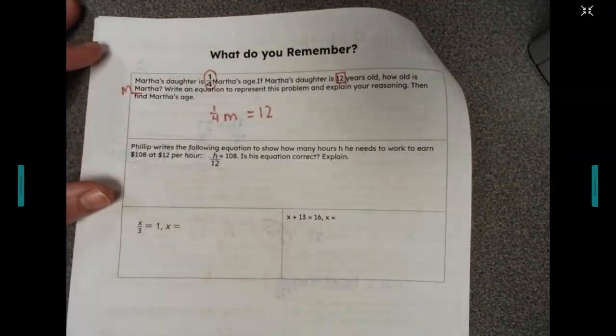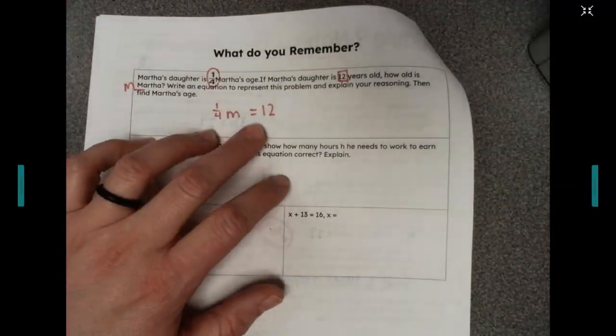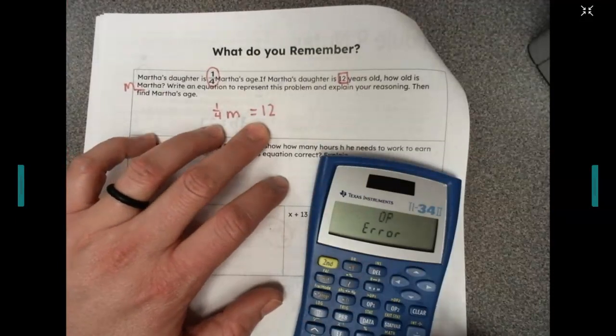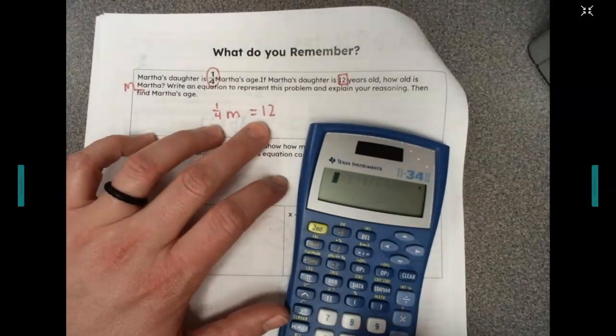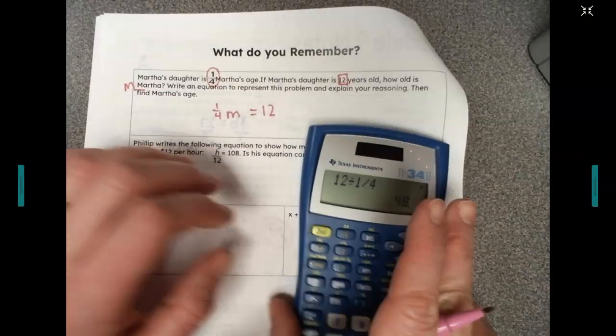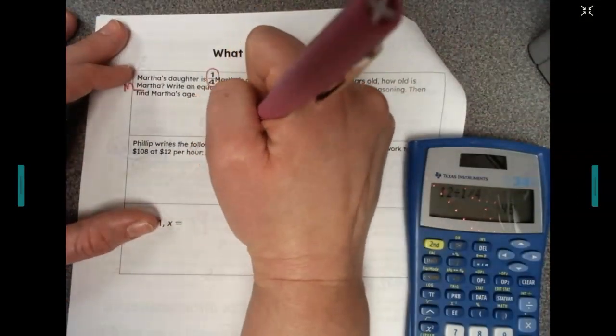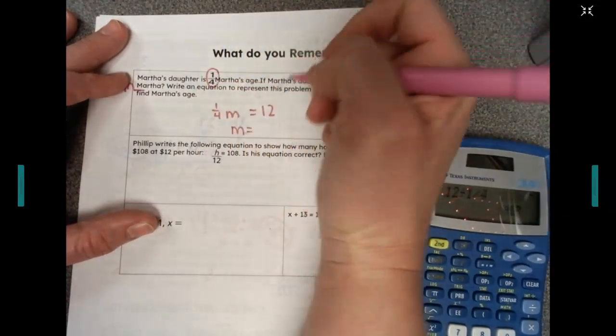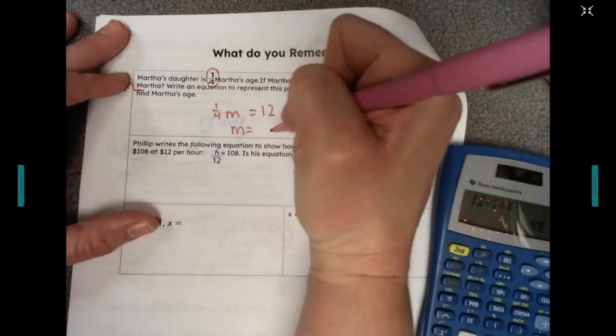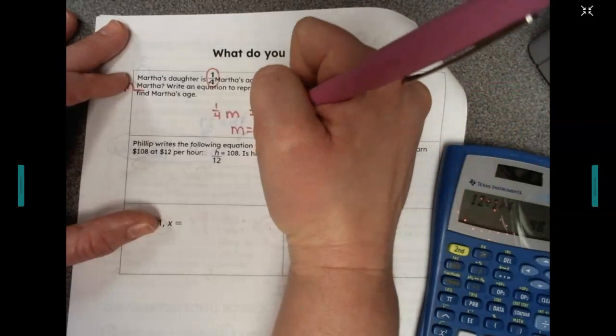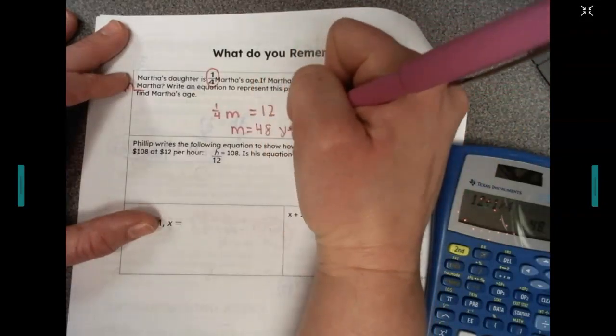So 1/4 times what is 12? To figure that out, instead of multiplying, we're going to divide. So I have 12 divided by 1 over 4. And that's going to give us 48. So Martha is 48 years old.